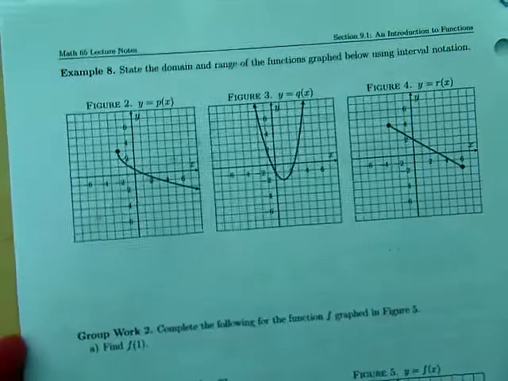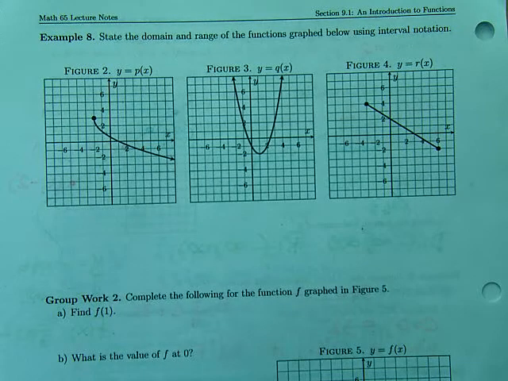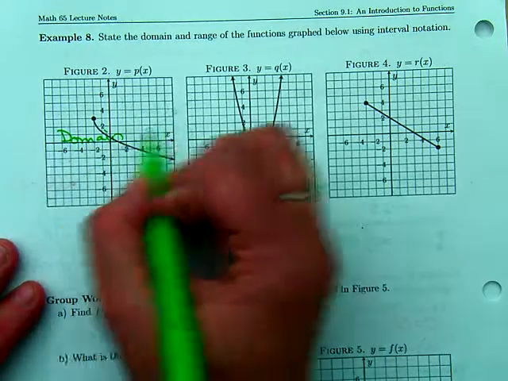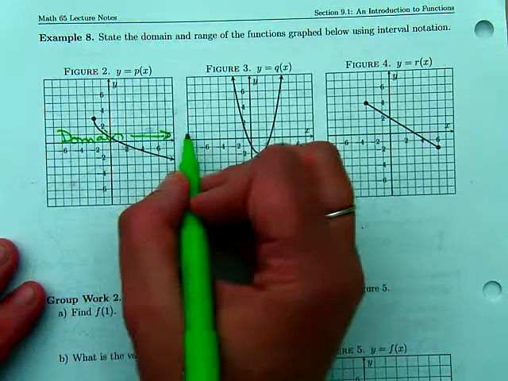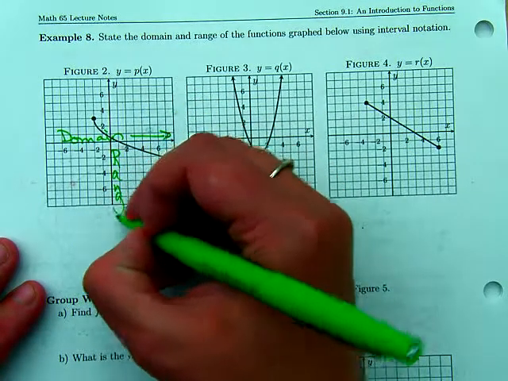Okay, let's look at example 8. What does example 8 say to do? State the domain and range of the functions using interval notation. Interval notation we learned back in Math 60, so it's been a while. So the domain is going to be the x values. And so I'm going to put the word domain all along the x-axis. The range is the y values.